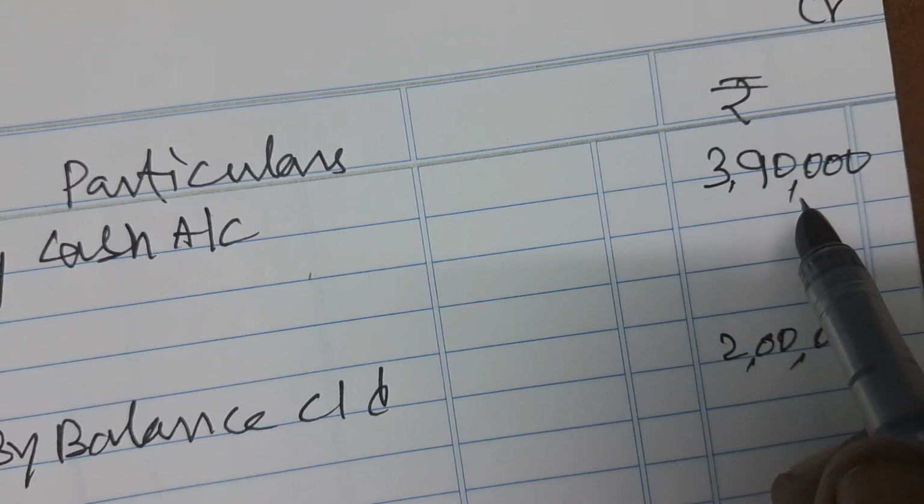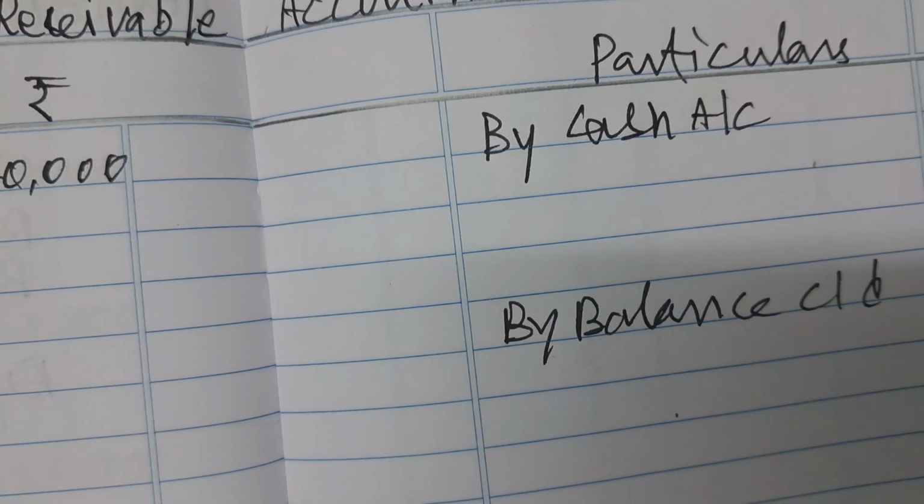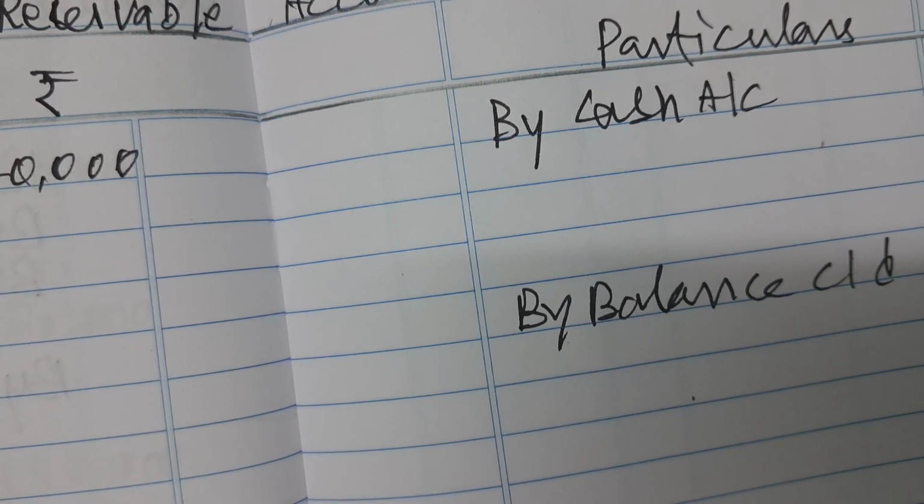Bills receivable dishonored. Suppose the bill is dishonored. The debtors account is to be debited and the bills receivable account should be credited. So the entry is sundry debtors account debited to bills receivable.